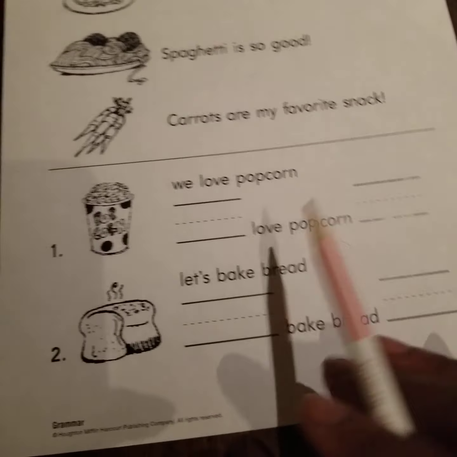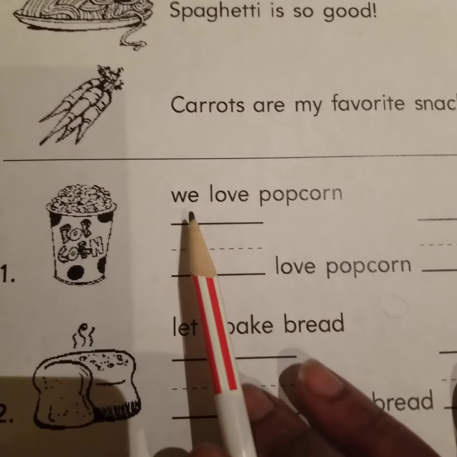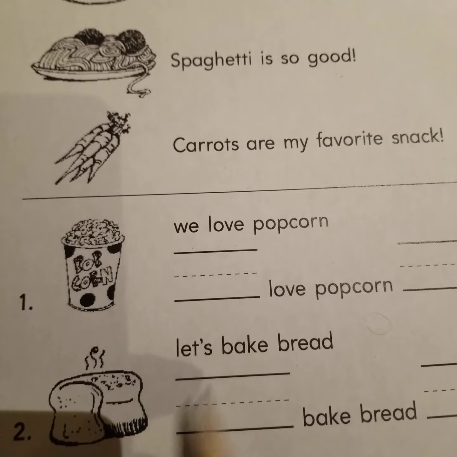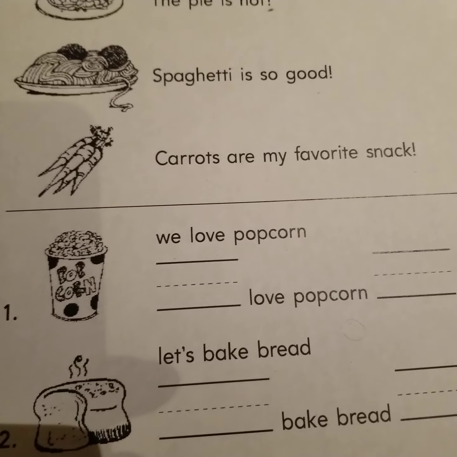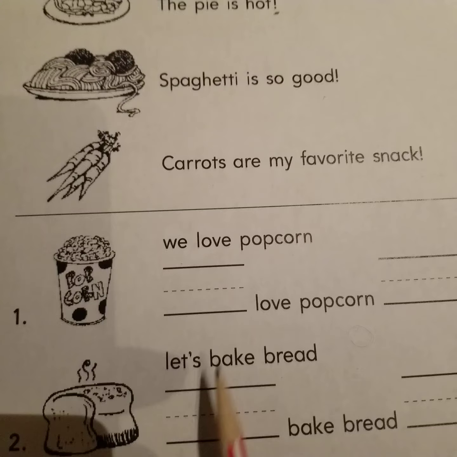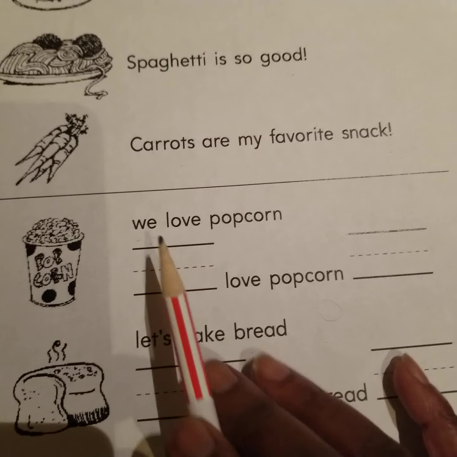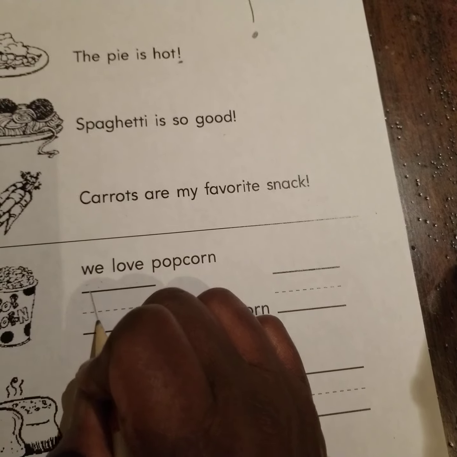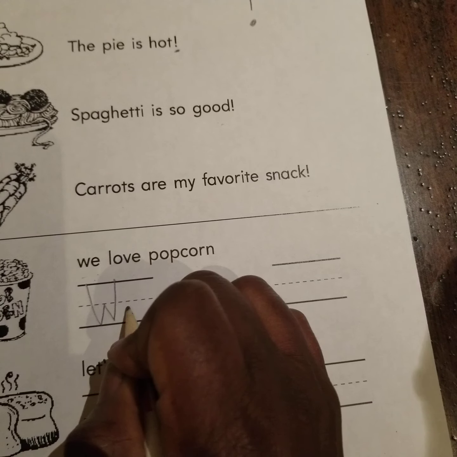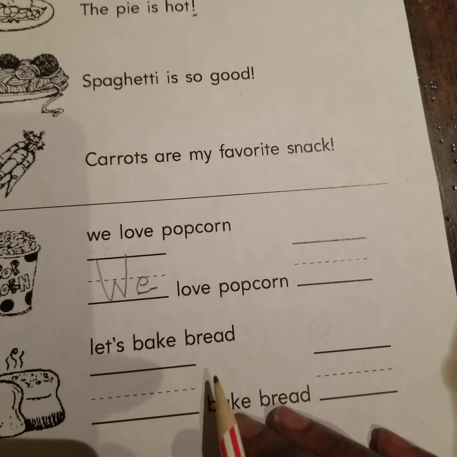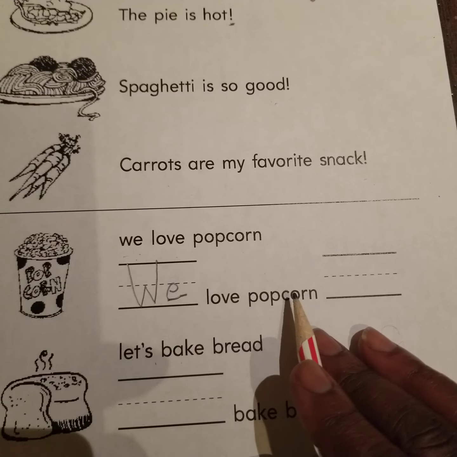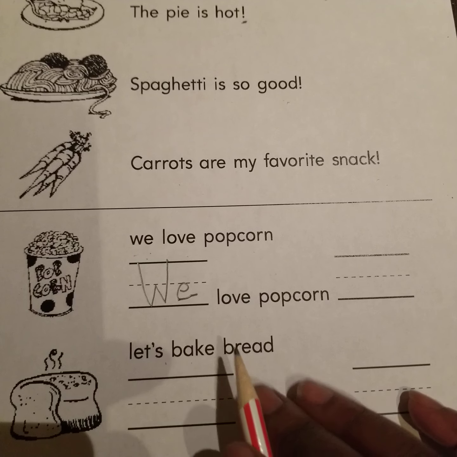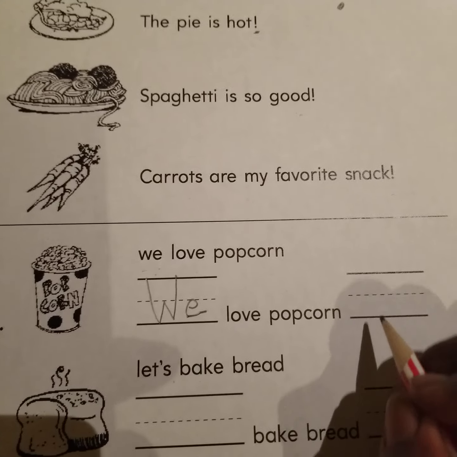Alrighty, so here we have sentences that we need to fix. And it says, we love popcorn. So the first thing I see is that the we is not capitalized. So I need to capitalize that. And then, because I really love it, I'm going to say, we love popcorn!